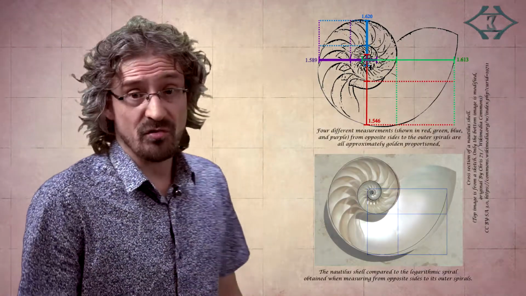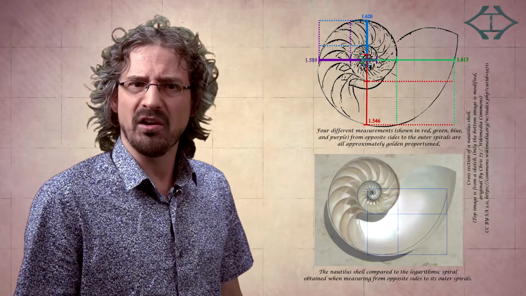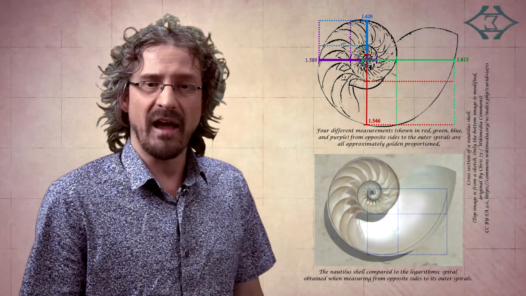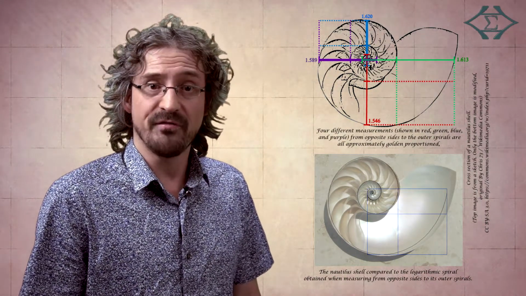But what if we measure not from the center, but from opposite sides of the spiral to those of its outer spirals? Well, as illustrated, we do seem to obtain good estimates of what could be described as being golden proportioned. So, what do you think? Does the Nautilus shell really have golden proportions? Or do you think that it is better described by a logarithmic spiral with a 4/3 growth factor?